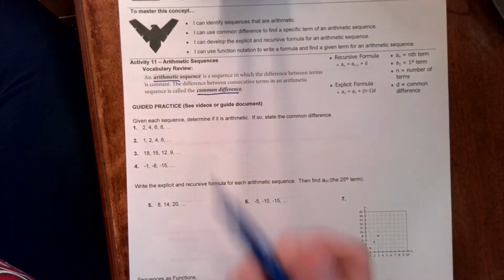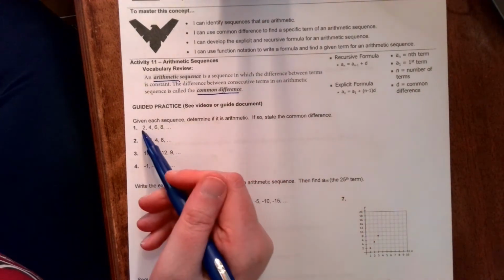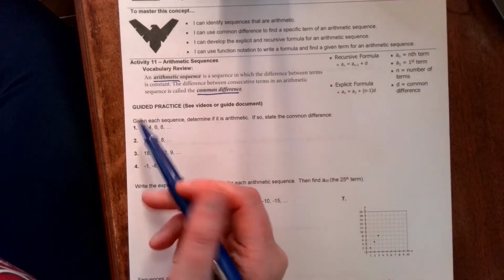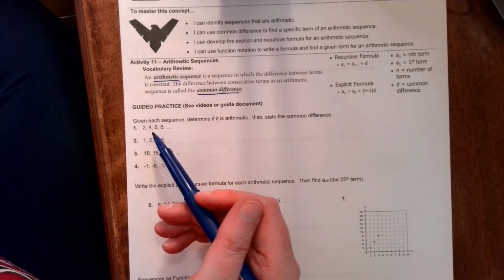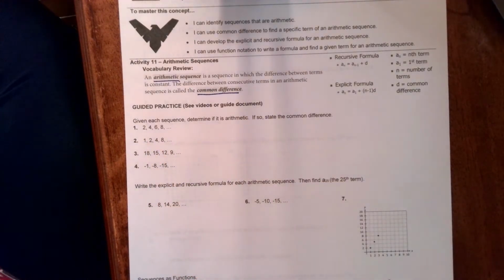So basically, if I take two terms that are side by side and subtract them, I should get the same thing as if I took two different terms side by side and subtracted them. So the difference, I should be adding or subtracting to get to the next term. And I should be adding or subtracting by the same number.